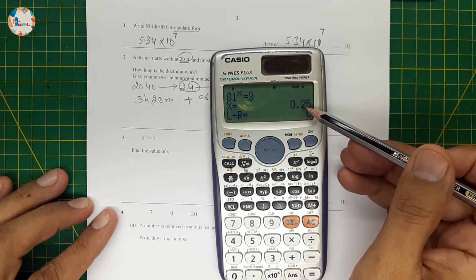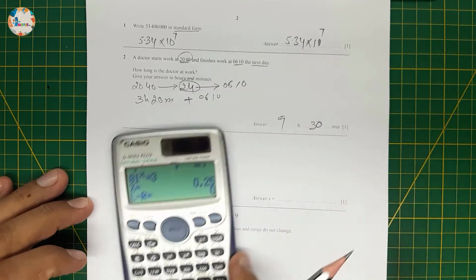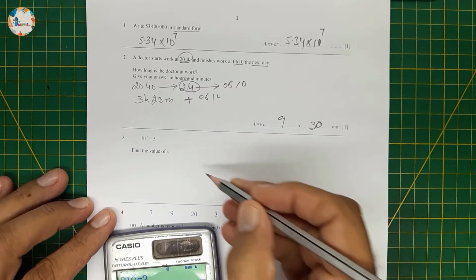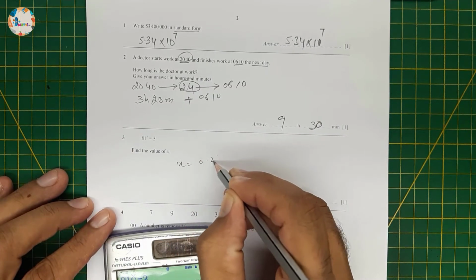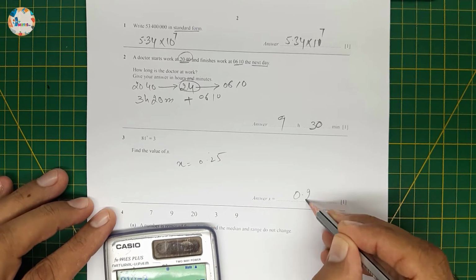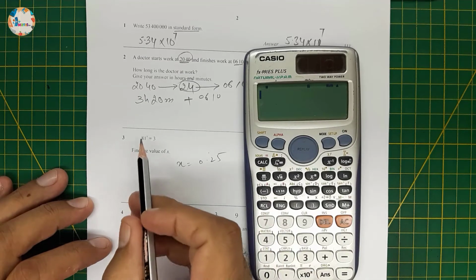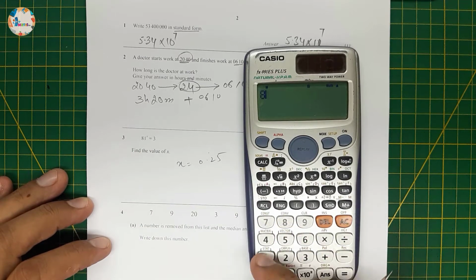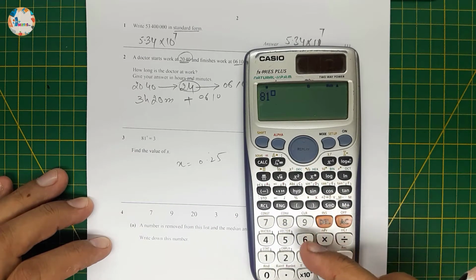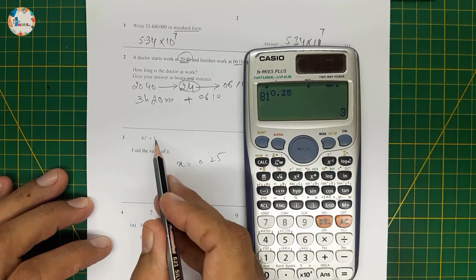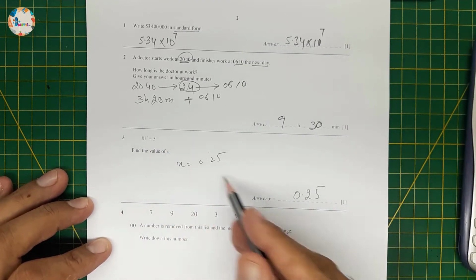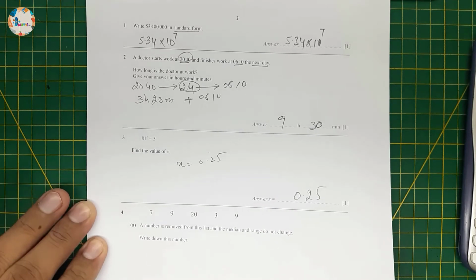This is the answer: x is equal to 0.25. So 0.25 will be the answer. Now to double check whether our answer is correct or not, we write 81 raised to the power 0.25 and we get 3, which is equal to this. So it means that our working is absolutely right.